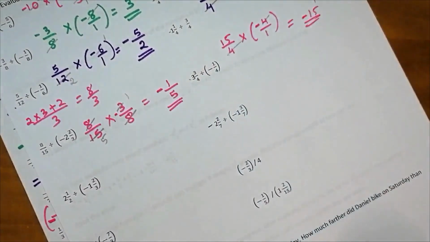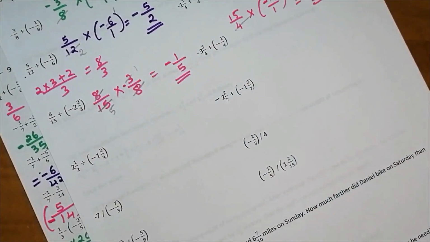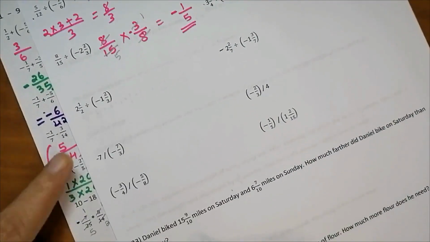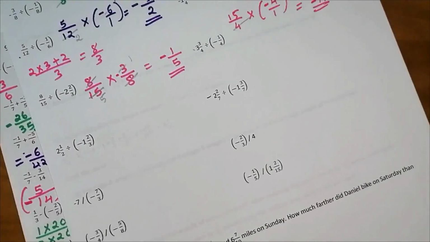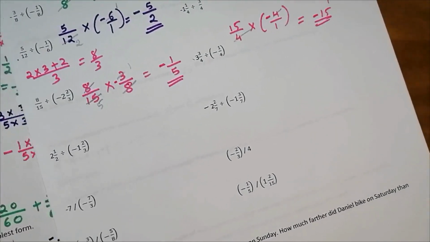Plus and minus. Okay, so next here we have both the numbers as mixed numbers, right? So let's convert both these mixed numbers first.